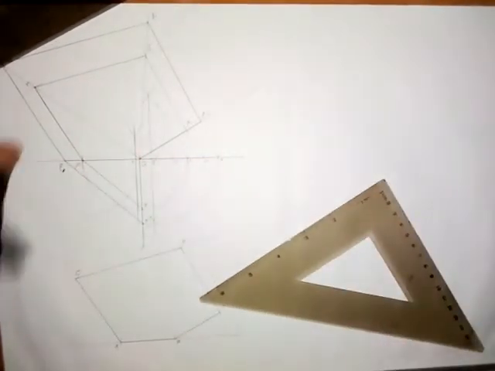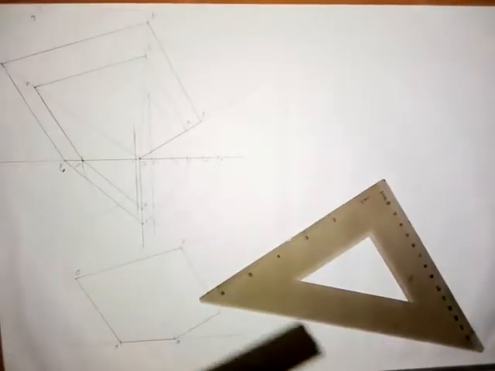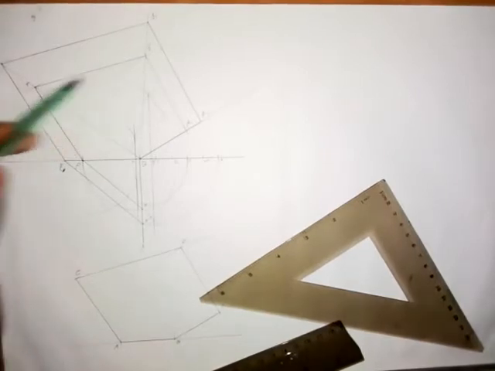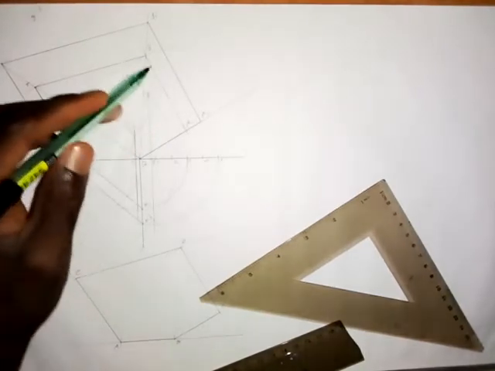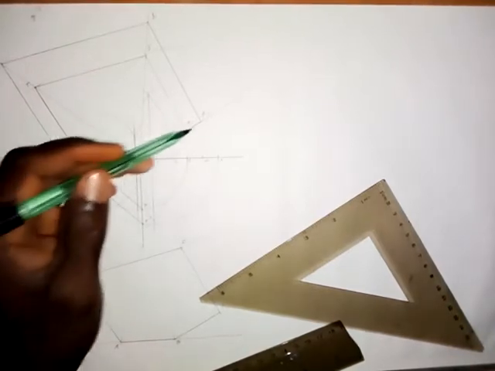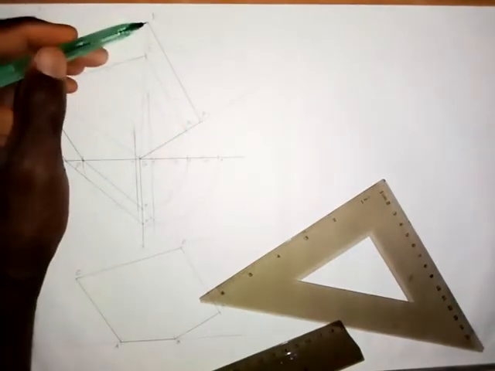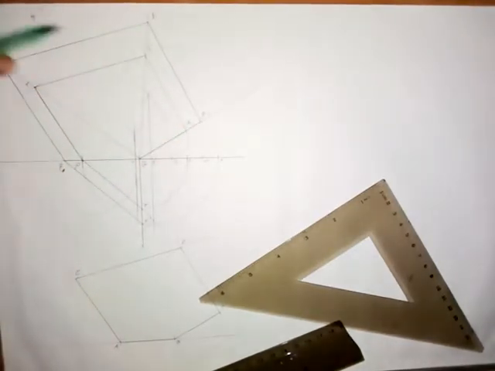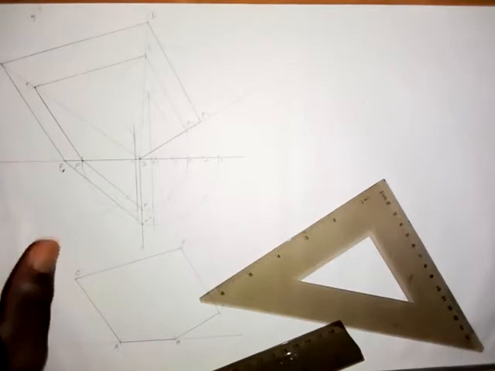All right, so what we have done here is that we have enlarged this figure PQRST into 3:5. So the enlarged figure is P1, Q, R1, S1, and T1. So that's what we have done here.